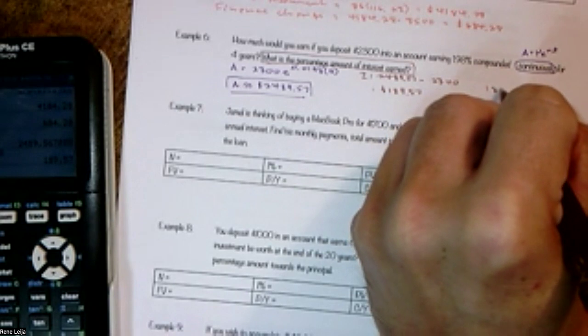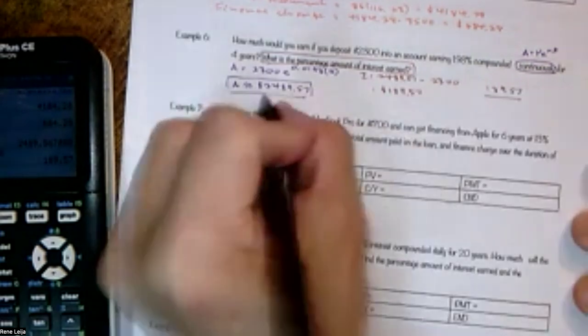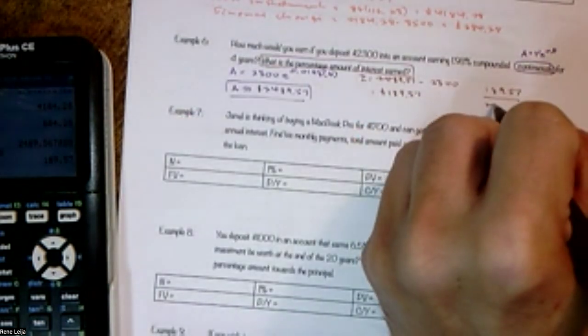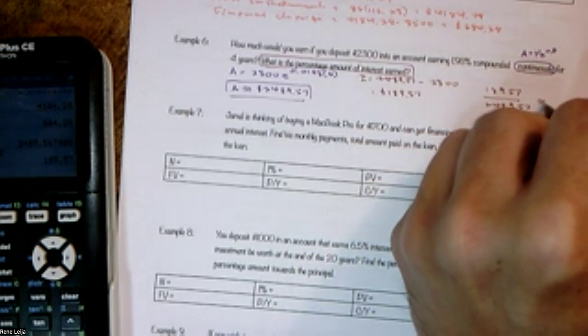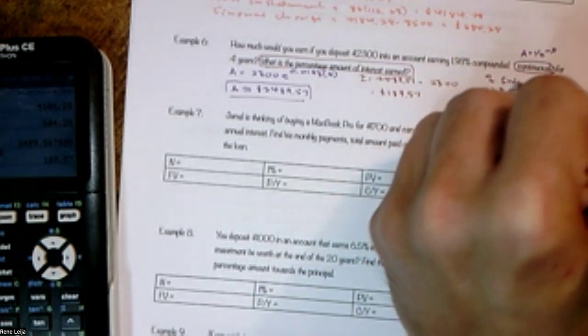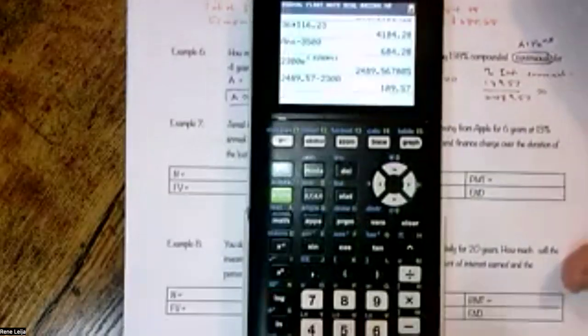Okay. So we're going to take the 189.57, and we're going to divide it by the amount, our future value, the 2489.57. So this is the percent of interest earned. All right. And we just number crunch.